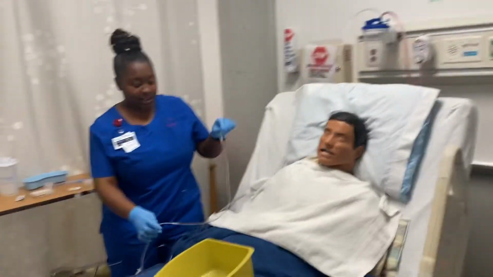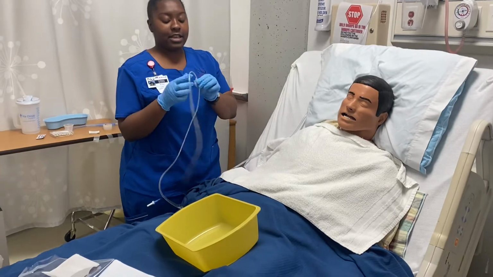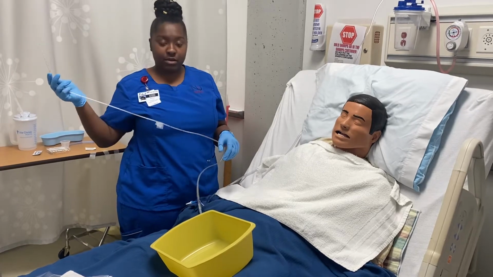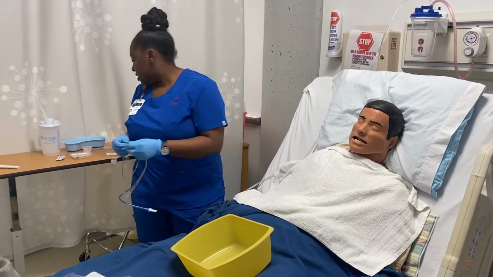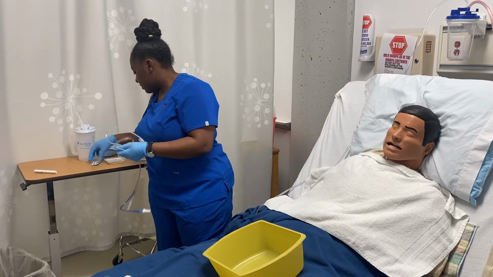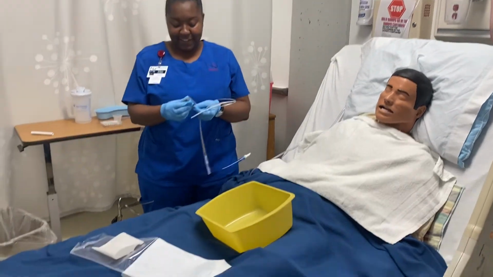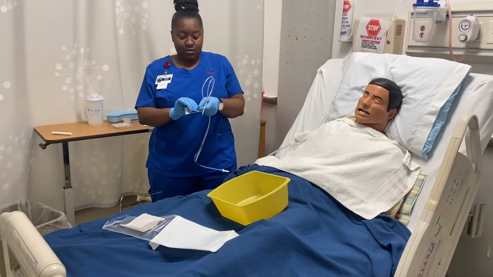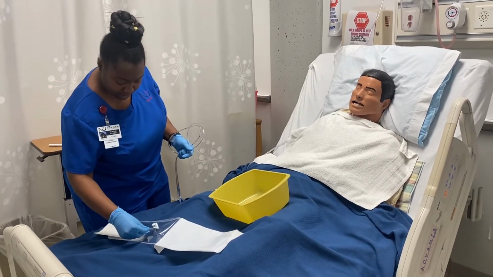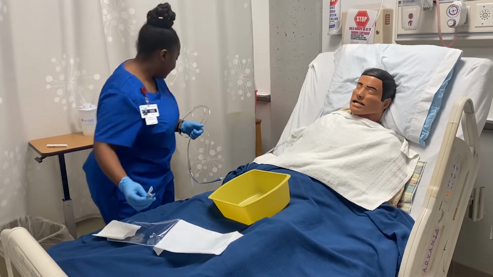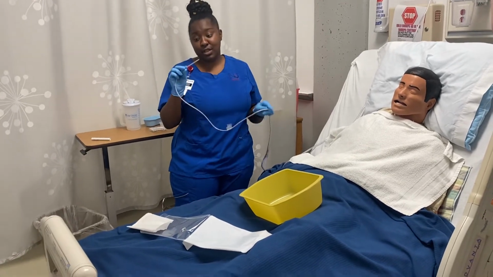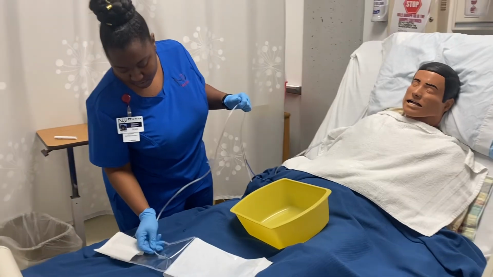Go ahead. So after I mark this, it's about 55. I want to make sure I keep in mind that I'm looking at it, so when I'm putting it down the patient's throat, that I stop at that marking. So now I'm going to kind of wrap it around to give it a little give. And I'm going to take the loop. And then I'm going to put this on. Trash. And I make sure that there's lube on this so it's easy to go down the patient's throat.